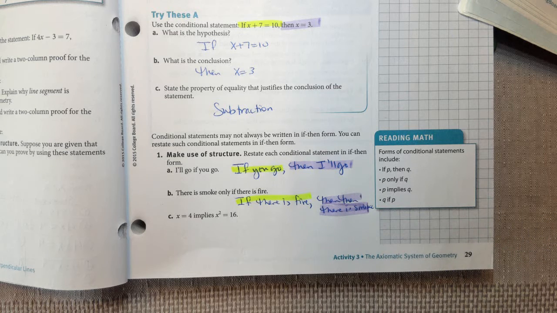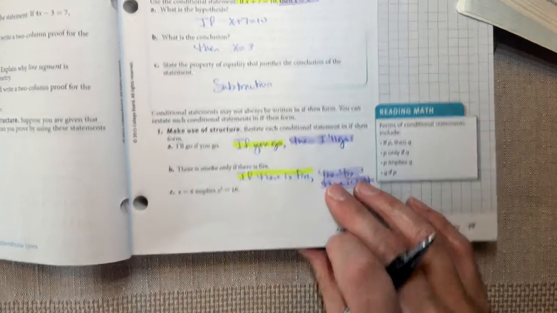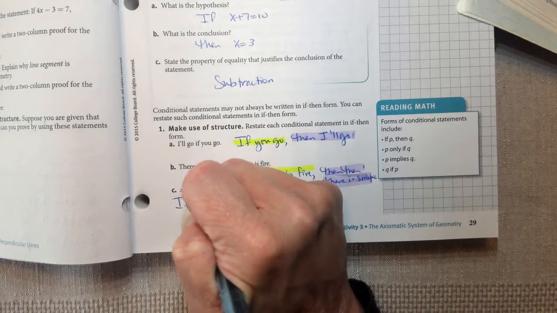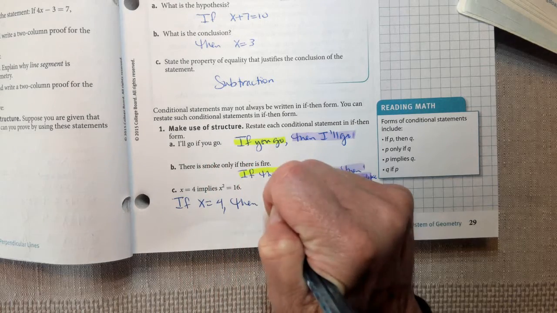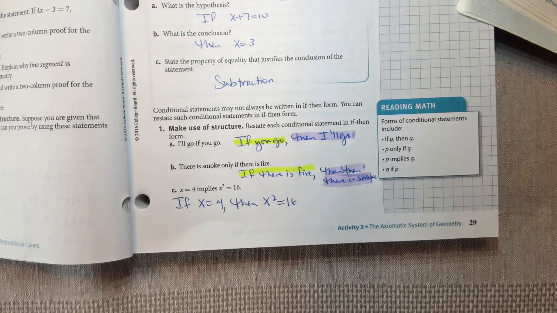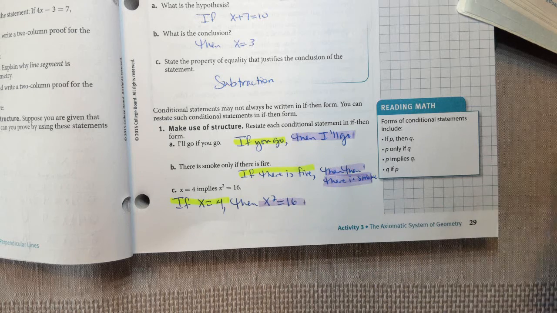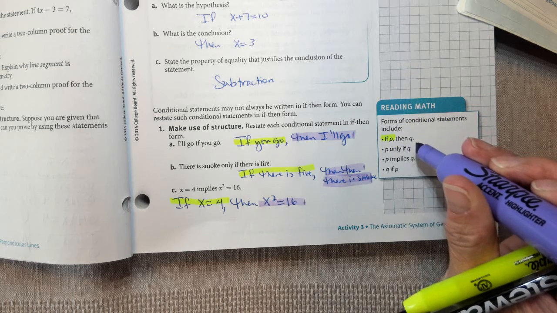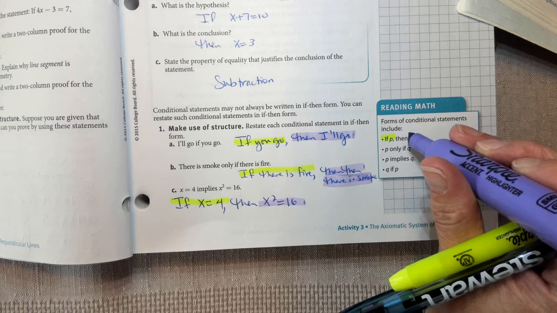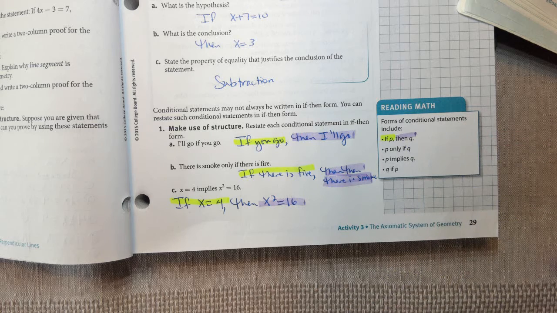This one. So x equals 4 implies, this is trying to say if x equals 4, then x squared equals 16. And so over here, we kind of have a handy little box where it's talking about if P, then Q. And so hopefully that kind of makes some sense, that there's different ways that you can do this.